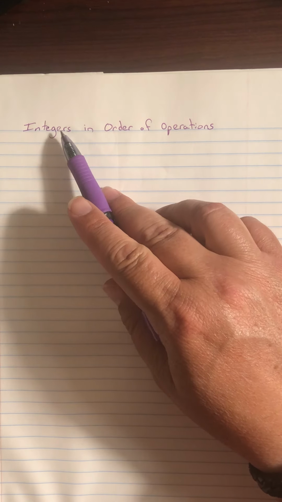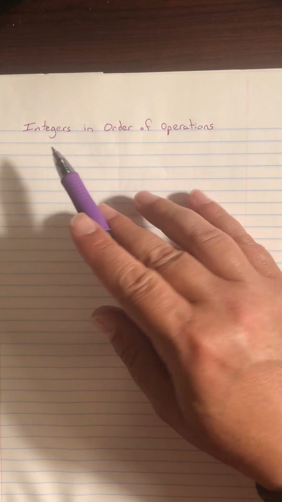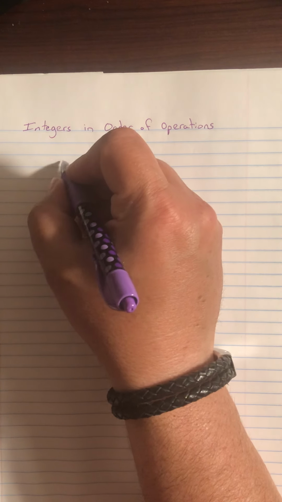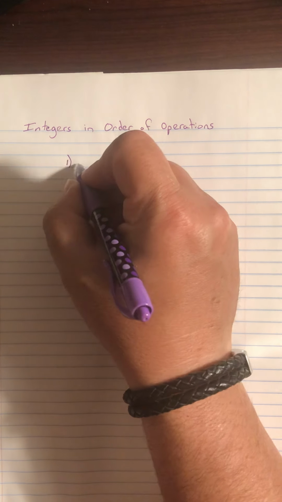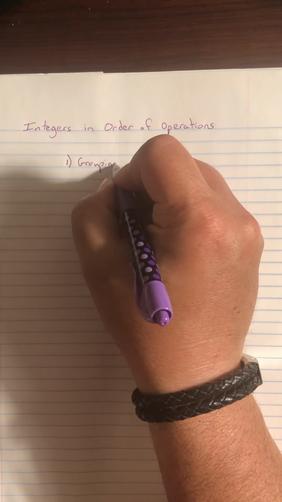So we've been working with integers. We did adding and subtracting, multiplying, dividing. Now we are doing them all together at one same time. So order of operations doesn't change because we have integers involved. We're still going to use the same basic order. The first thing we always want to do is any kind of grouping, anything that sets that part separate from the rest of the problem.